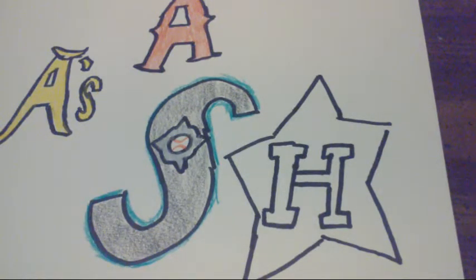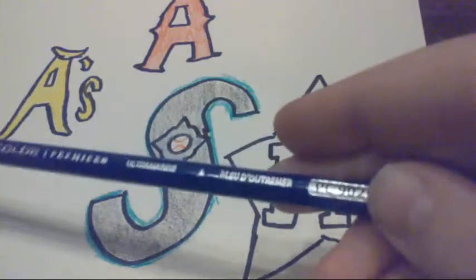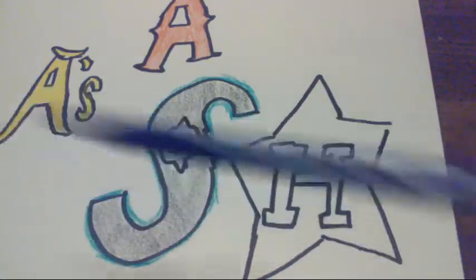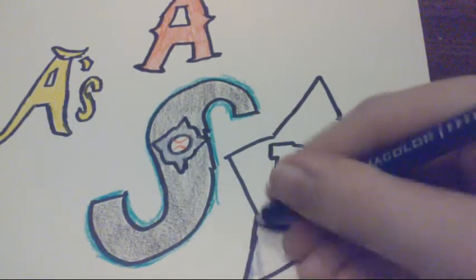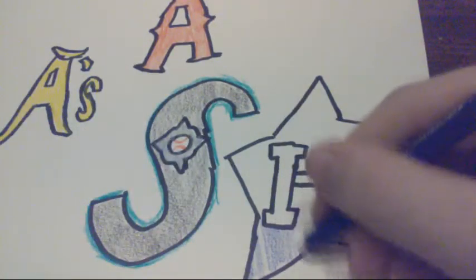So, what navy should I use for this? Because I have a pretty big selection. The decision. This will be the color. I think it's pretty good. Ultramarine. I used this before. Oh, I used it on the Pro Bowl speed draw.